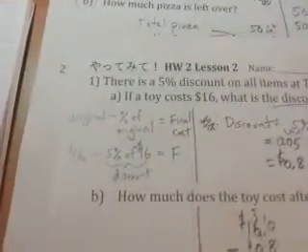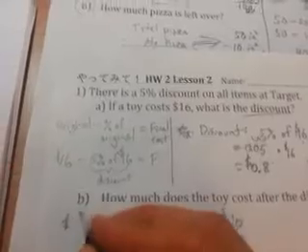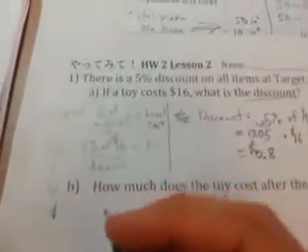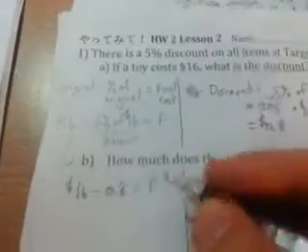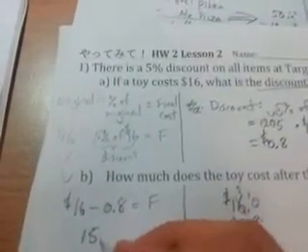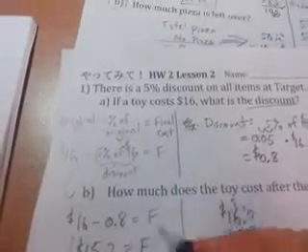And let's call it F. We already calculated this the other day. So we get 16, let's bring this over here. So we have $16 minus, and we do the actual math, and we did it here already, which would be 0.8, which will give me my final cost. And therefore, my final cost is $15.20.